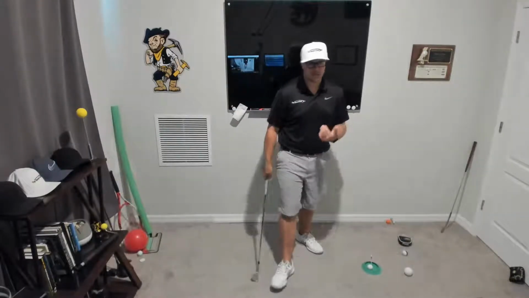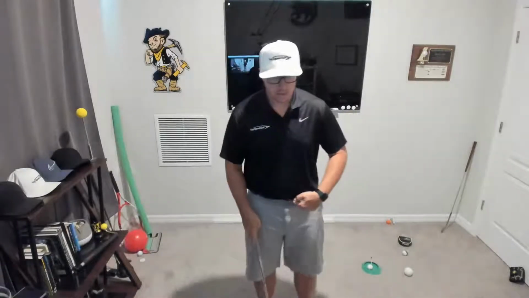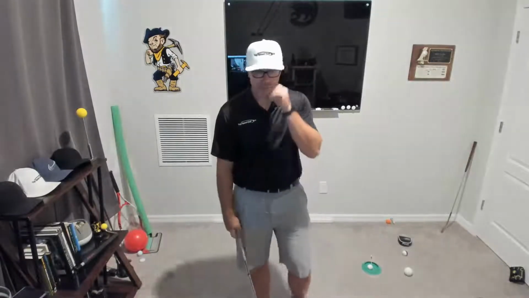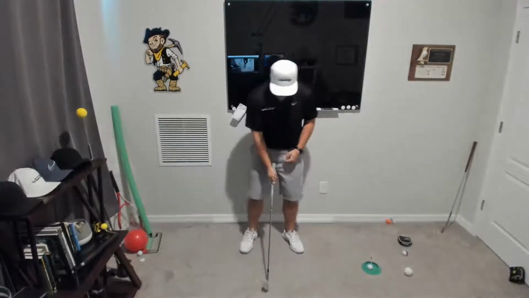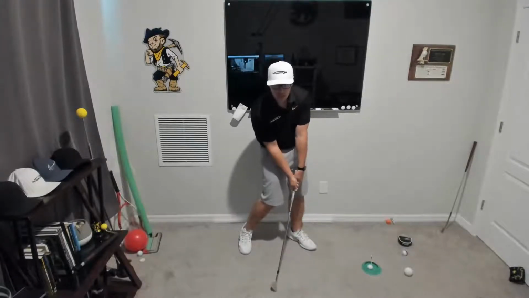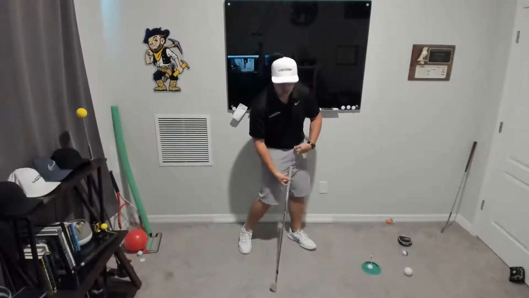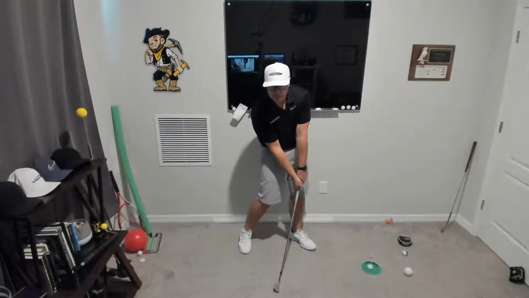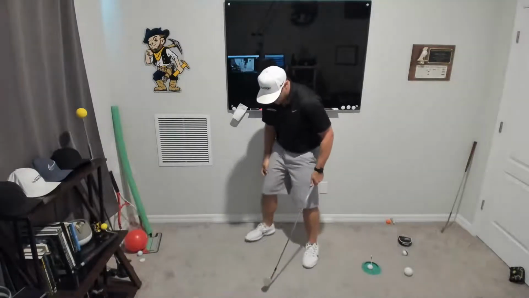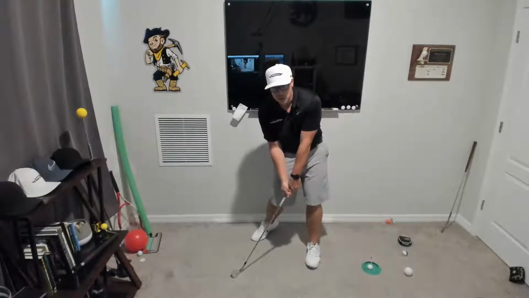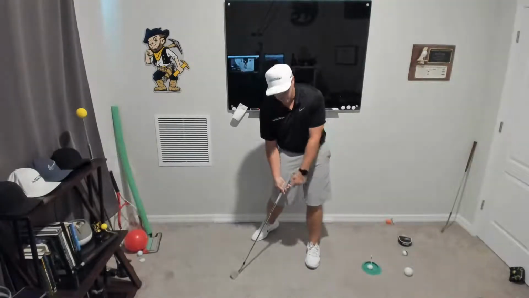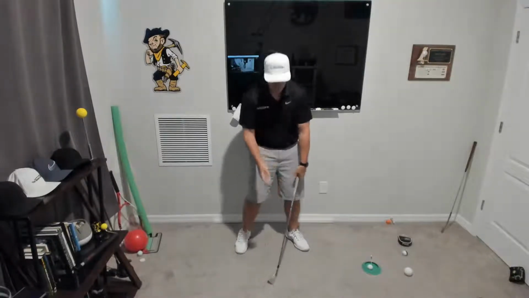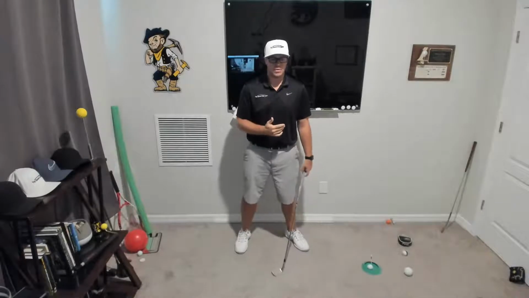A good feeling that I like to do with this is I like to feel like, one, my belt buckle is ahead of my hands, and then my hands are ahead of the club head. I know when you look at impact, it looks like maybe my hands are ahead of my belt buckle when I come into contact. But that's not the reality. If I turn this way and I have my hips 45 degrees open, you can see that my belt buckle is well ahead of my hands. It just looks like that from this angle straight on because of the angle of the video.